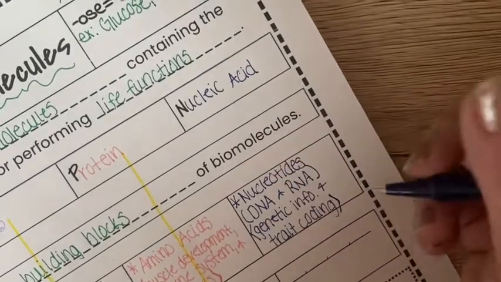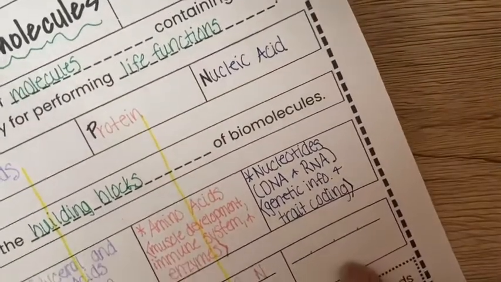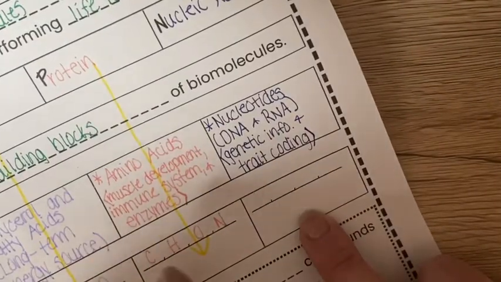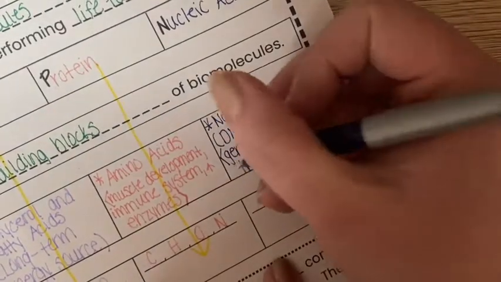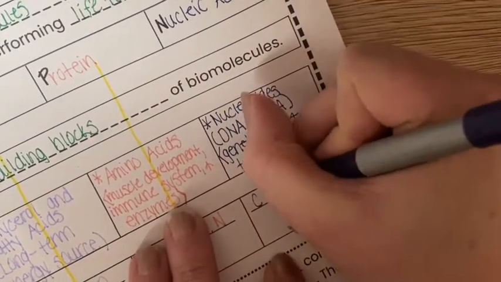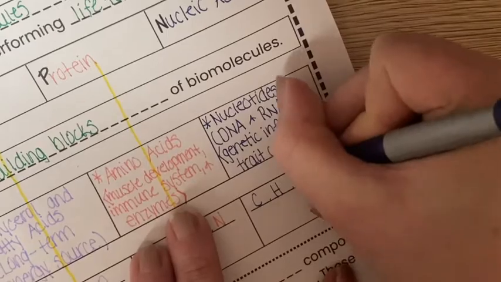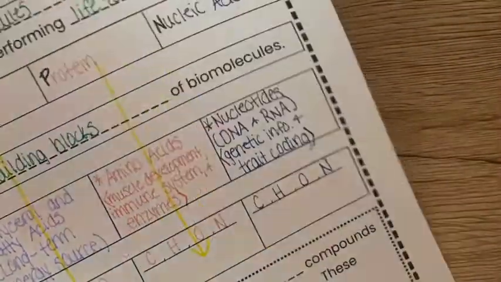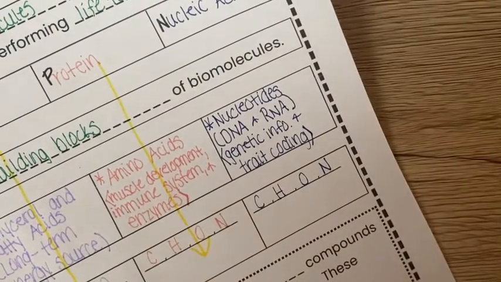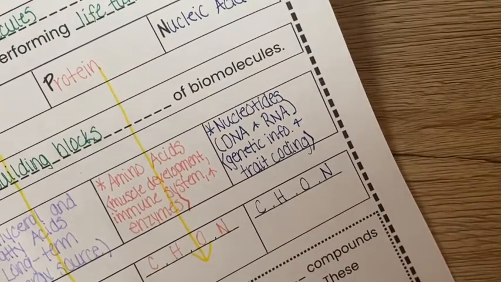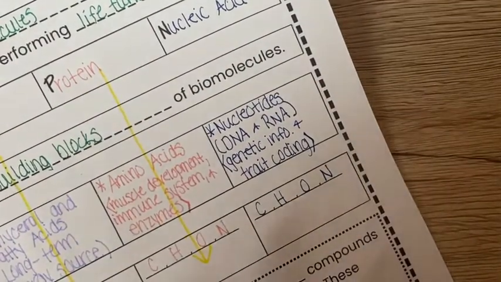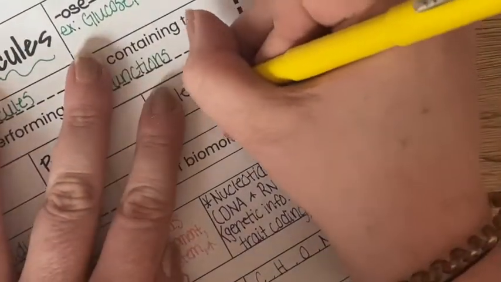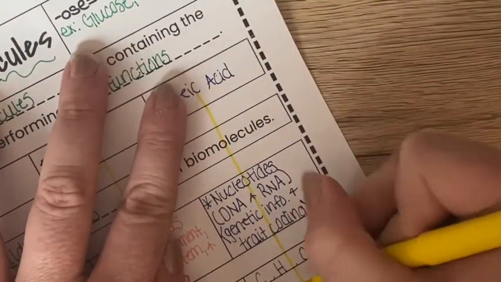So nucleic acid contains the same elements as proteins. So that is carbon, hydrogen, oxygen, and nitrogen. And again, those are sometimes in different ratios. So we're not going to identify just one ratio with nucleic acids, but we are going to finish that off with our arrow straight down.